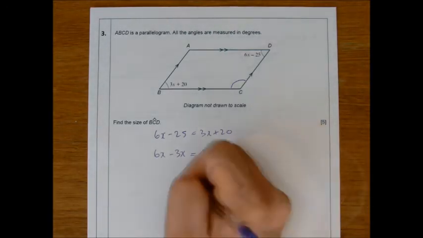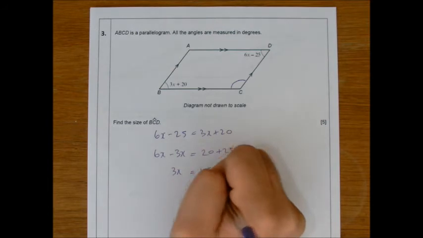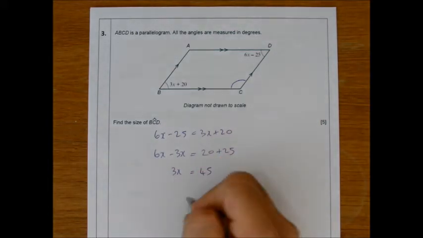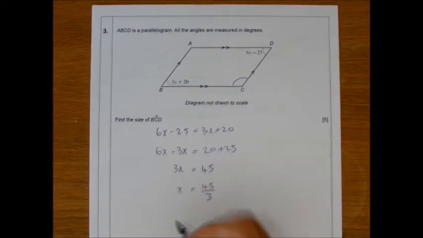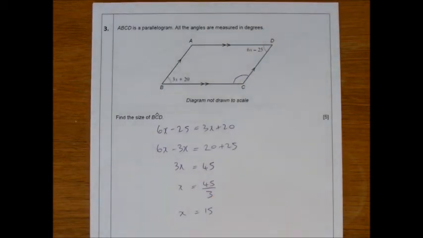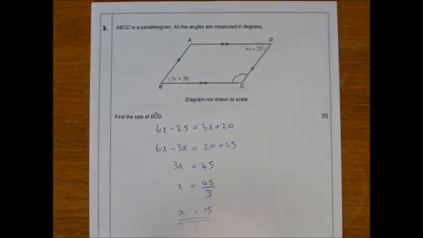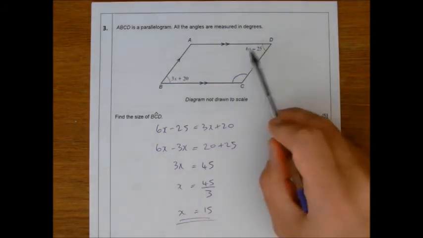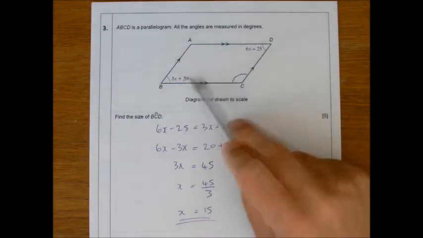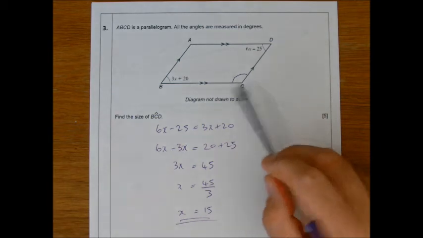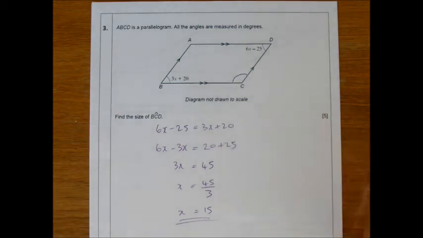That's 3x equals 45, and of course x will equal 45 divided by 3, because remember you're doing the opposite: times in there, so you take it over and divide. So x will equal 15. So I figured out x, having done some algebra here. I figured out x because ultimately these two are equal, using a simple idea that opposite angles are equal.